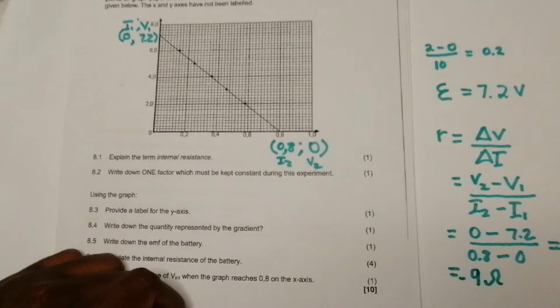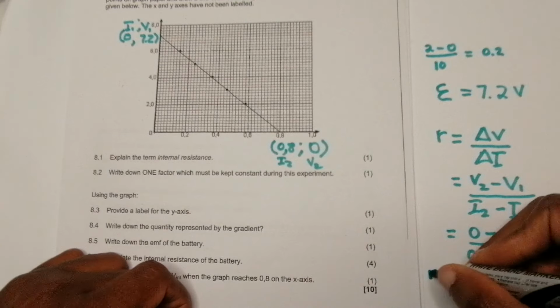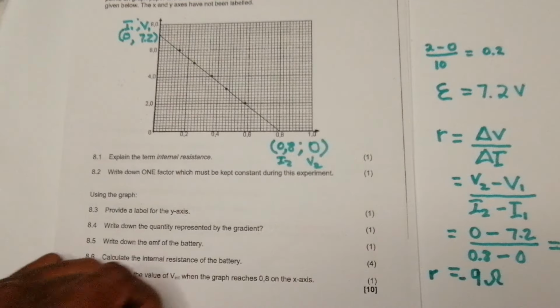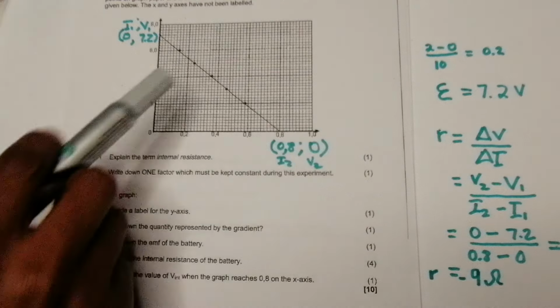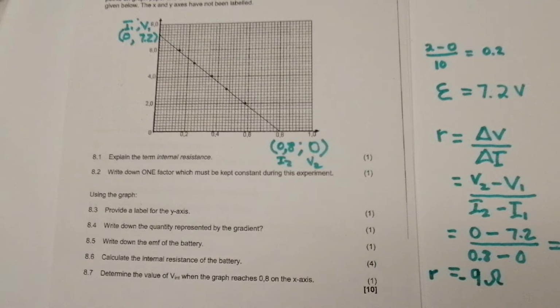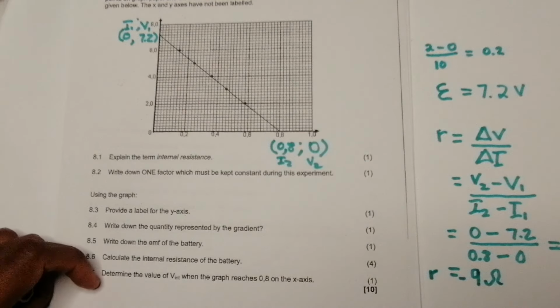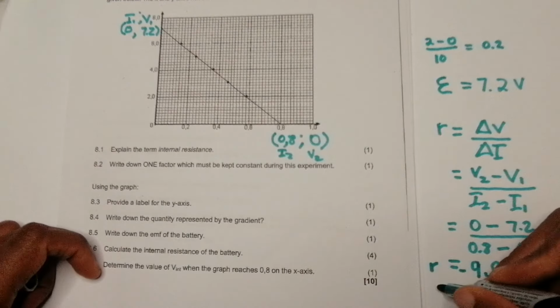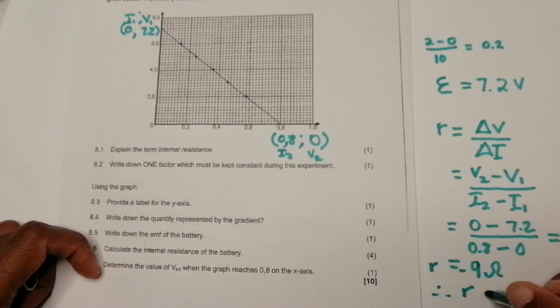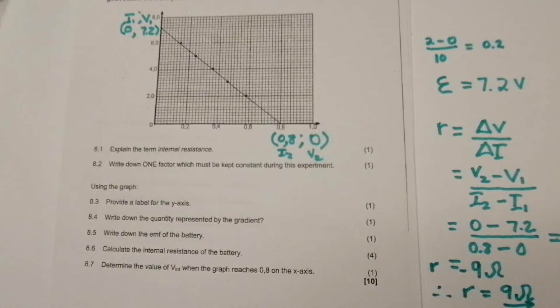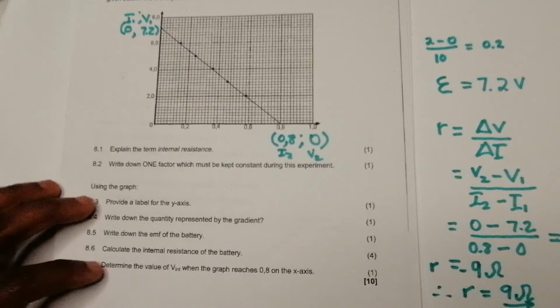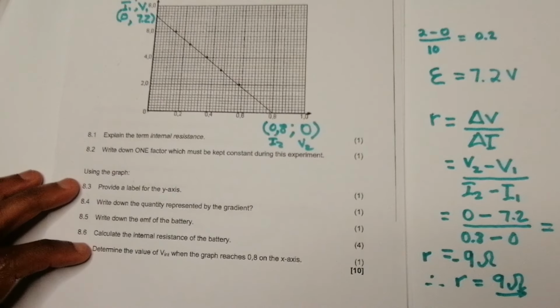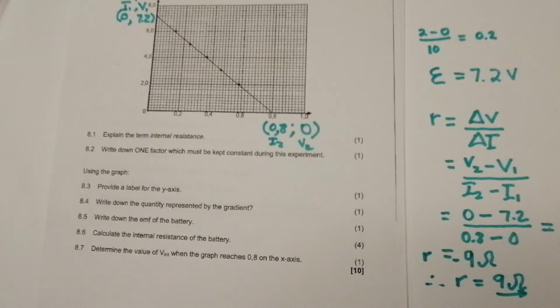So remember, don't be fazed by that negative there. That's absolutely normal, because in this case we are measuring a decrease in the voltage. So our internal resistance in this particular case will actually be equal to 9 ohms. Remember that resistance is a scalar quantity, right? So in that particular case, that is how we would measure the internal resistance.